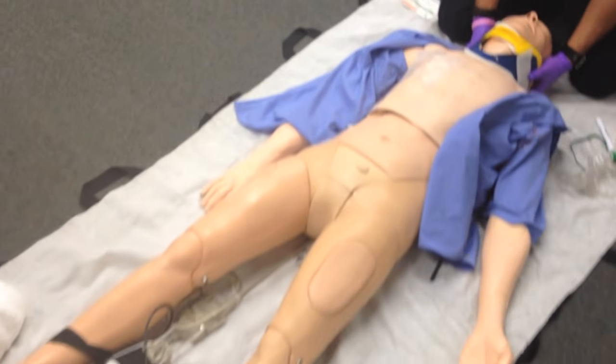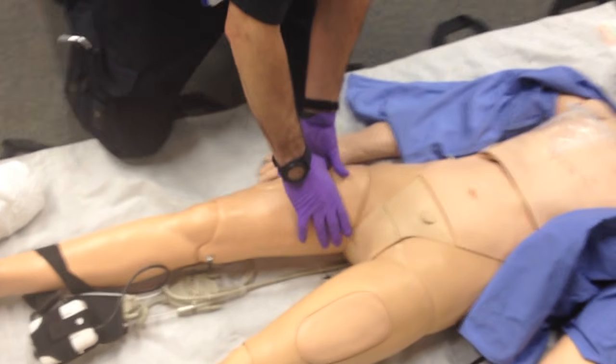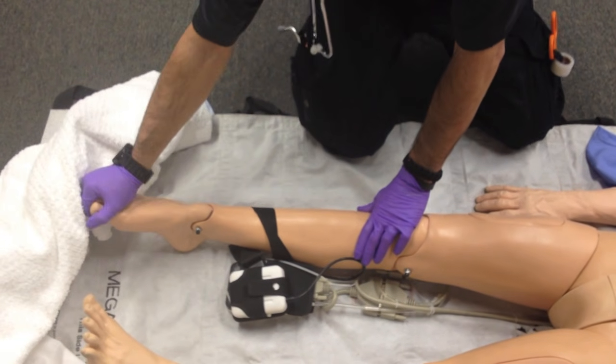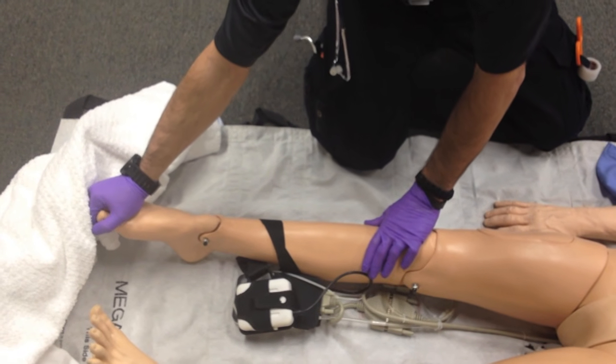Step around my patient. Checking the patient's right leg for any DCAP-BTLS, crepitation. Checking for a pulse. Pulse is present. Can the patient feel me squeezing? There is no response. Can the patient wiggle his toes?